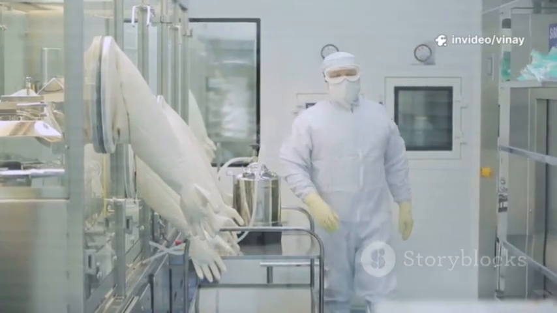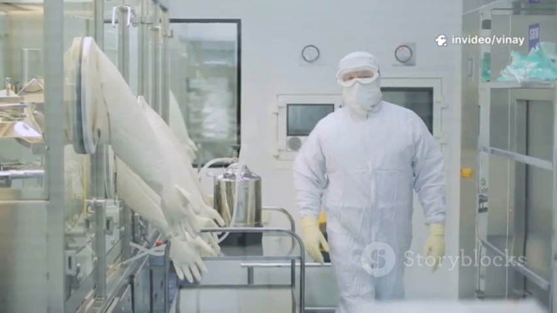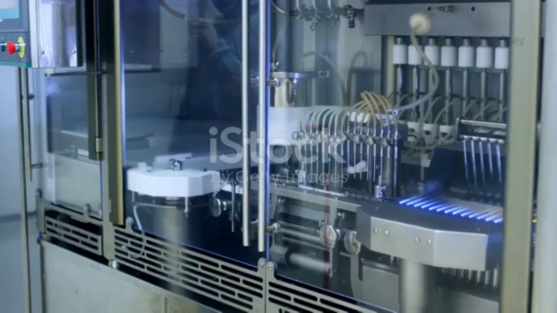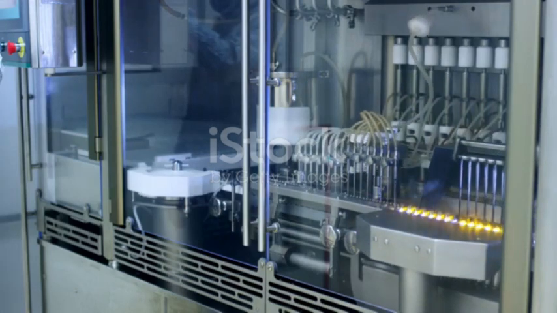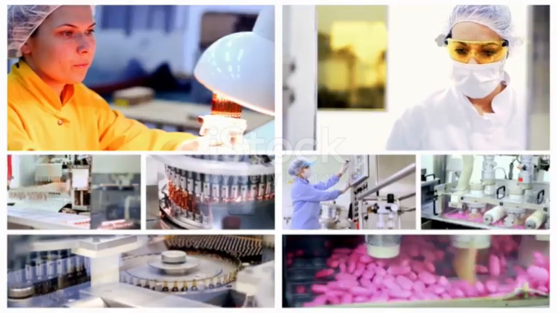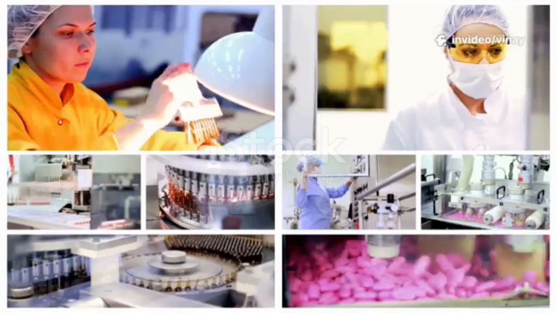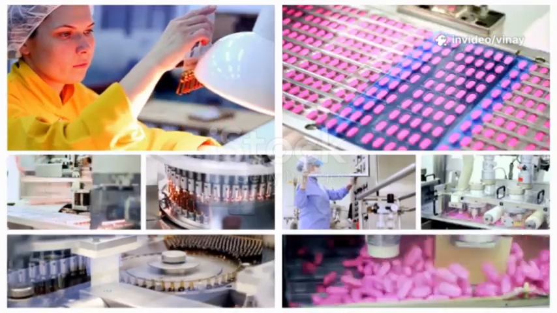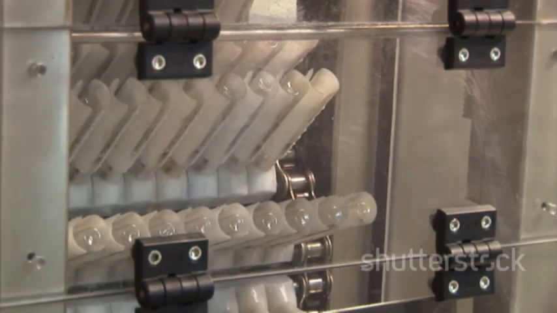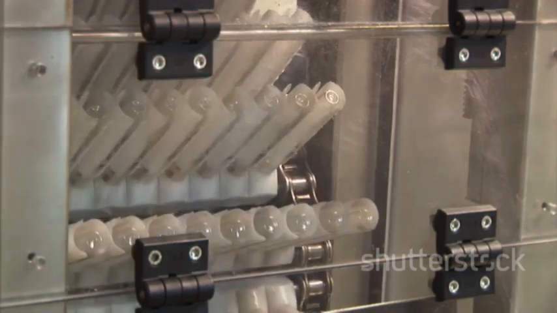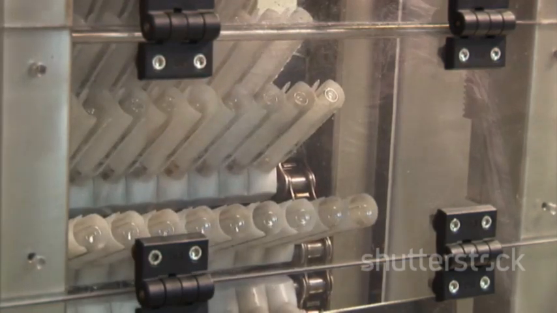Aseptic processing is a critical method used in the pharmaceutical industry. It's designed to manufacture sterile drug products without a final, terminal sterilization step. Instead of sterilizing the product in its final container, this process relies on a different principle. It brings together previously sterilized components, the drug solution, the container, and the closure, in an exquisitely controlled environment.